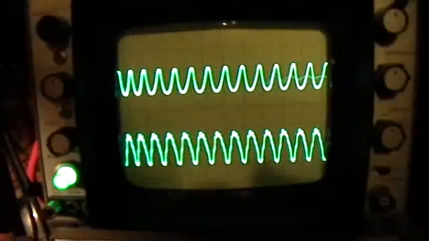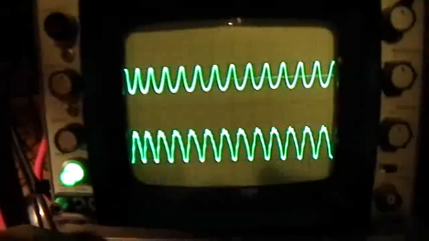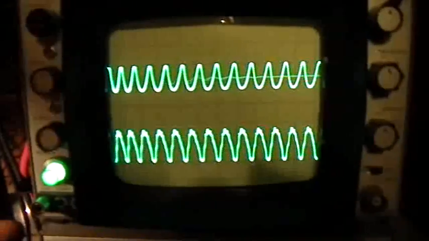This is a current and a voltage trace. When the current is high, the voltage is low. When the voltage is high, the current is low.